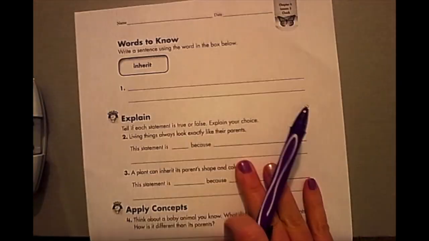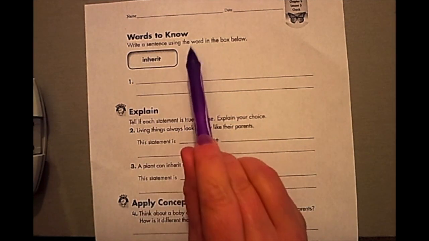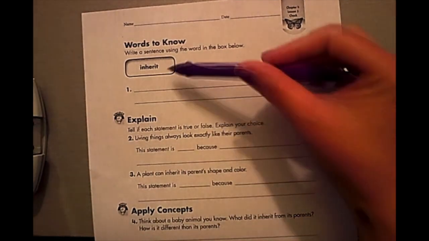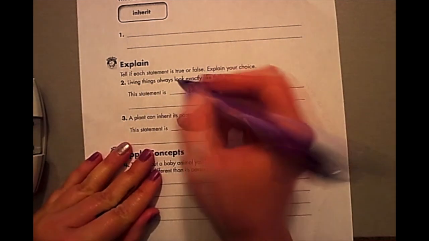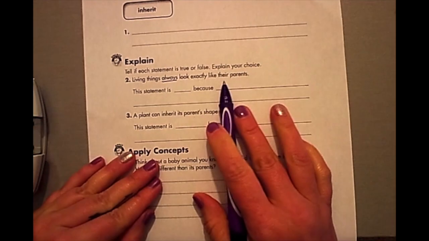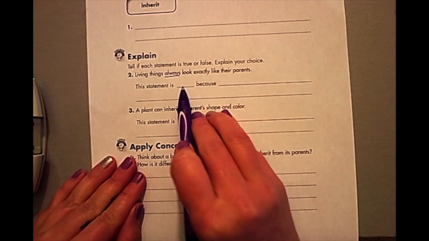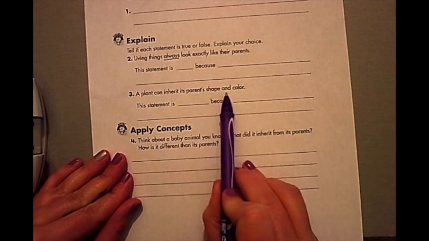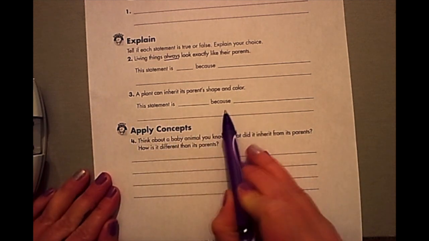All right, so you are going to do your lesson check number 5. For number 1, you're not going to tell me the definition of inherit. You are going to write a sentence using the word inherit. Number 2 and number 3, it says, tell if each sentence is true or false and explain your choice. Living things, here's your key word, always look exactly like their parents. Do they always look exactly like their parents? So you're going to write true or false here and then tell me the reason why. Please use your book. A plant can inherit its parent's shape and color. We just went over that in the last page. This statement is true or false, and then tell me why.